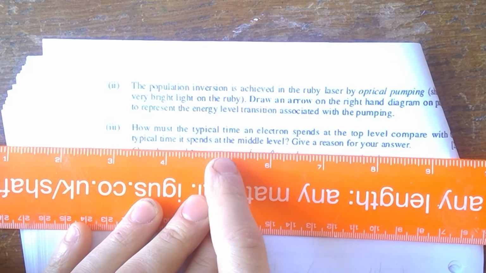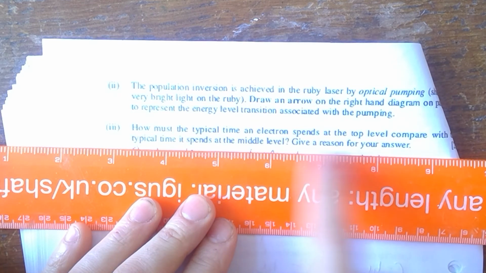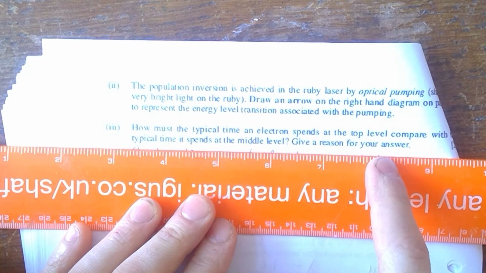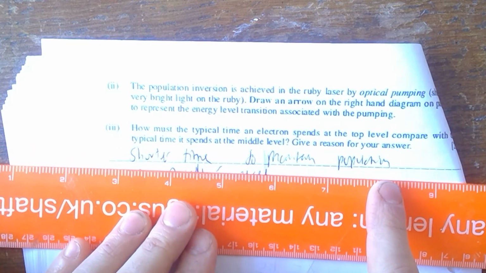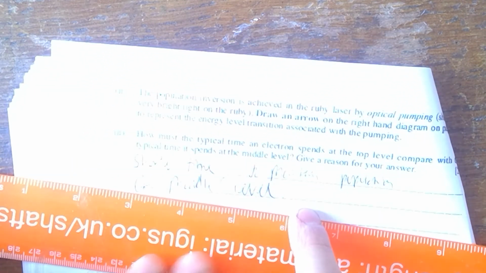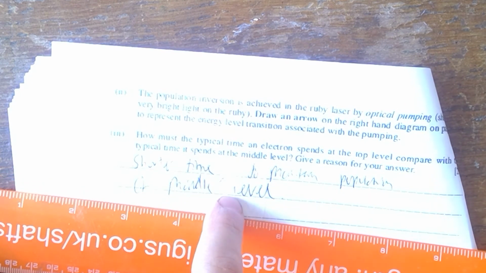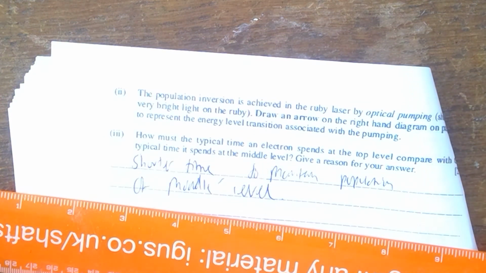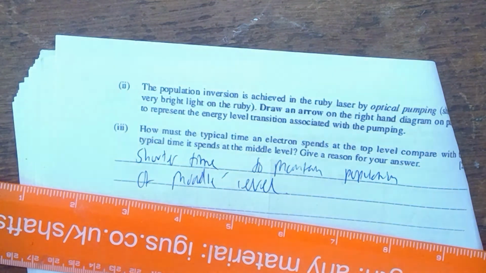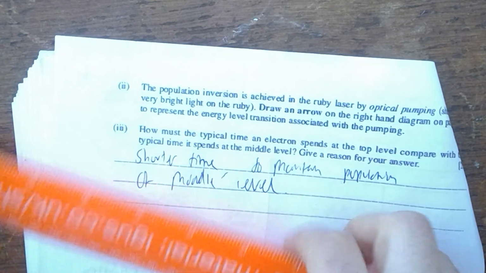How does the typical time an electron spends at the top level compare with the typical time it spends in the middle level? Give a reason for your answer. It must spend a shorter time to maintain the population of the middle level. Right. So it's important the electrons don't spend very long in the highest energy level. The reason for that is, I'll turn the page over and I'll show you the diagram.